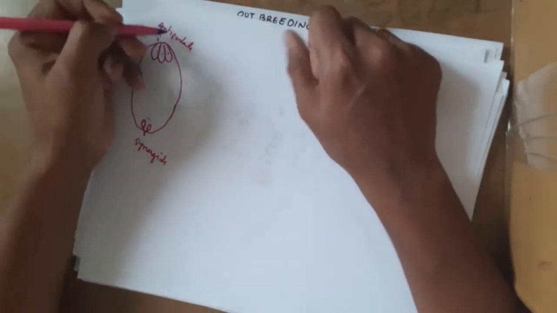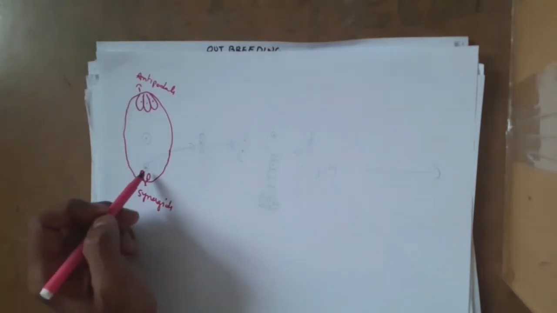Nobody knows what exactly the antipodals are meant for, but they are present in the embryo sac. The rest of the parts, like antipodals and synergids, will get degenerated, but the only cells that will remain are two cells.